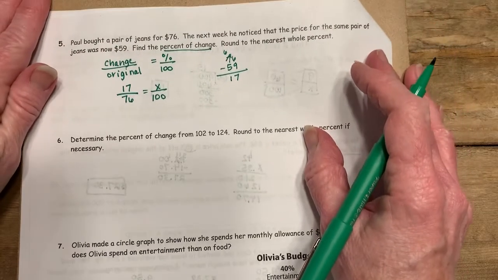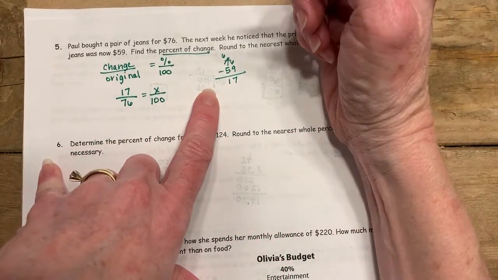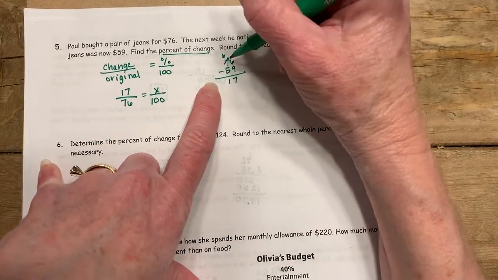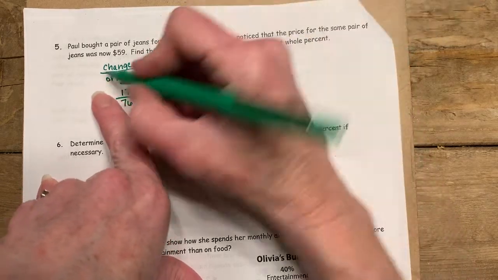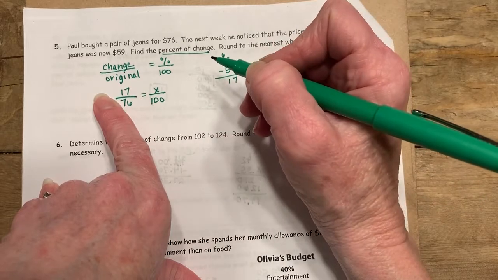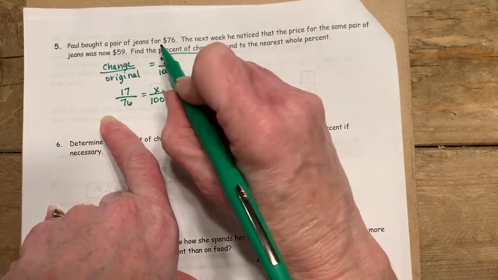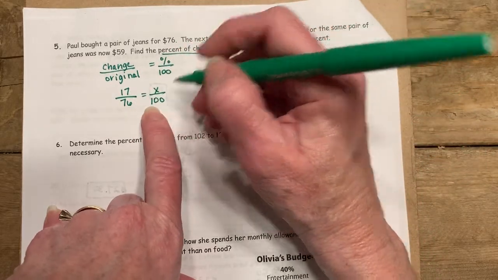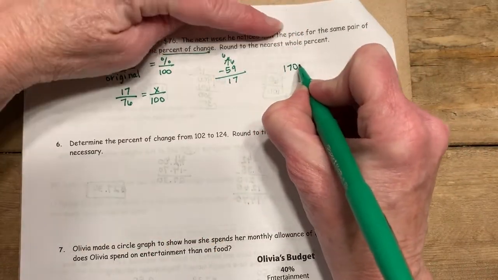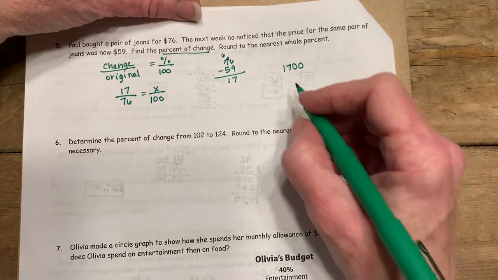Oops, you can't even see this. I apologize. All right, so to just retrace what I was doing, I subtracted 76 minus 59 and got 17. This was my proportion that I was going to use, change over the original. And then the original price is 76, so I have this proportion set up. 17 times 100 is 1,700. And then I need to divide by 76.